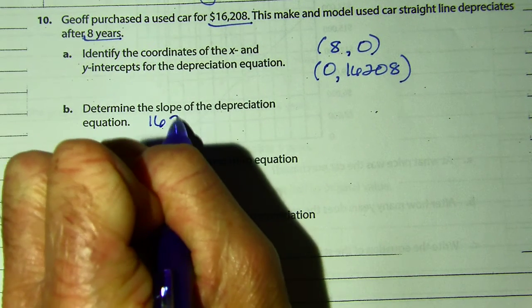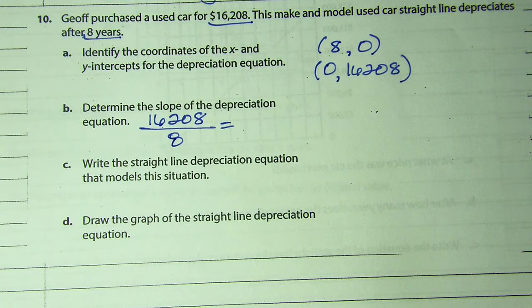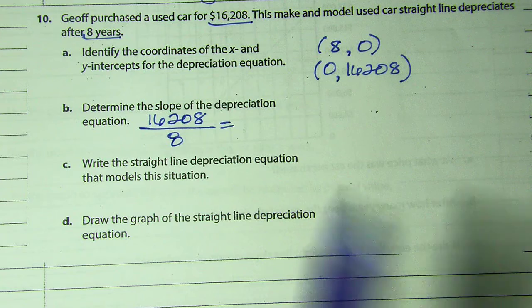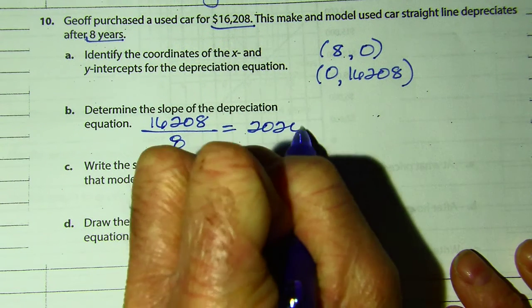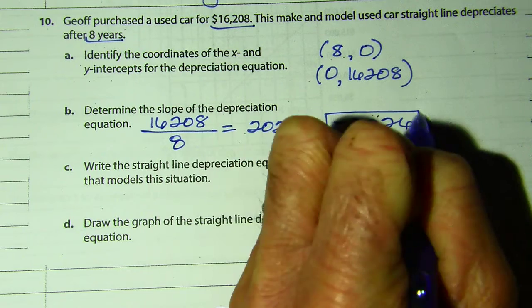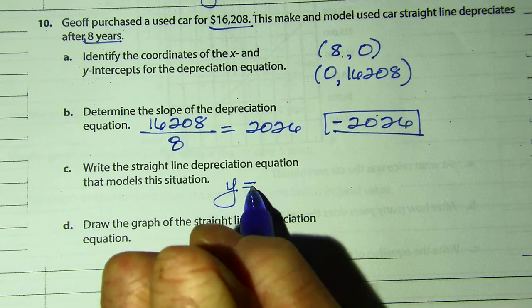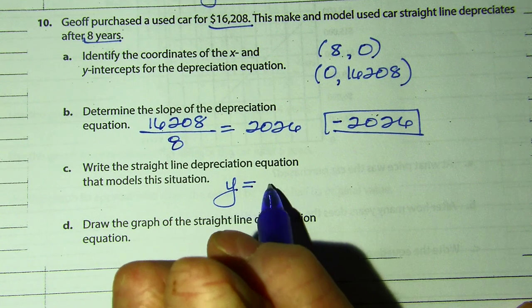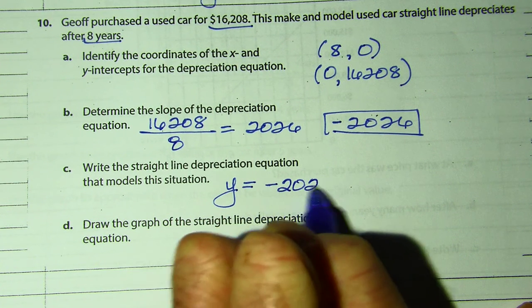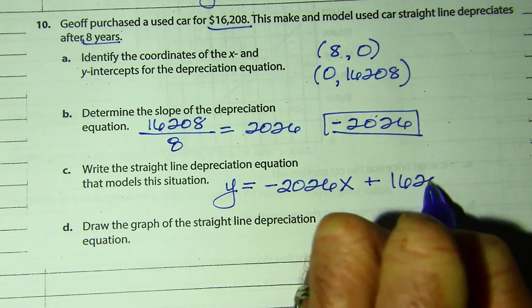So he purchased it for $16,208. In 8 years, it'll be worth $0. So if I divide, I get a rate of 2,026. Remember, that represents a decreasing amount, so it should be negative. Write the equation. So you can pause this video, see if you can write the equation. It should be the rate at which my value is decreasing plus the value at which I purchased the car.